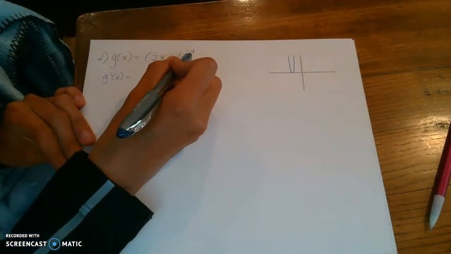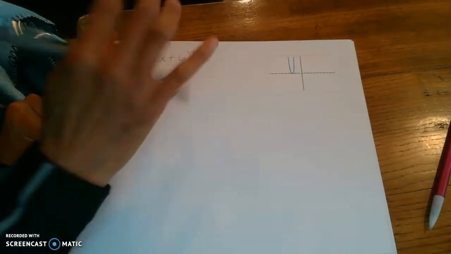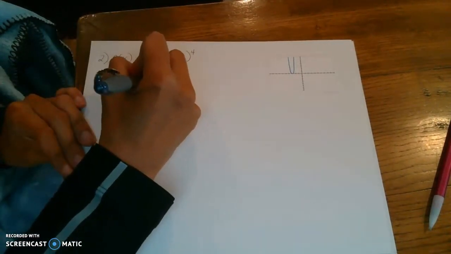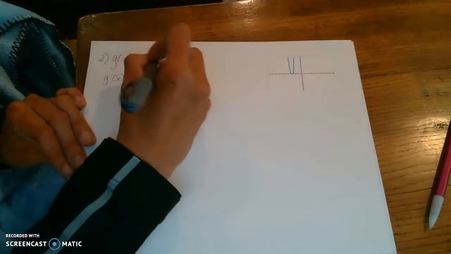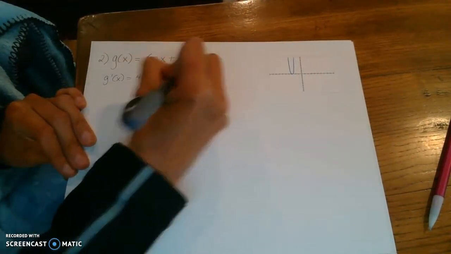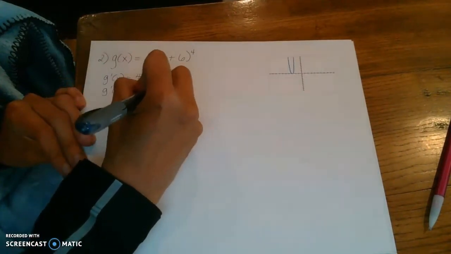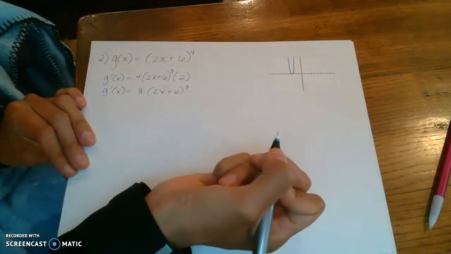Now there were quite a few mistakes on the quiz. People were doing chain rule when you had a variable out here. You can't, but because you have no variable out here, you can do chain rule. That's the derivative of the outside times the derivative of the inside. Well, the derivative of the inside is just 2. So my first derivative is equal to 8(2x + 6)^3. And that's all you have to do.